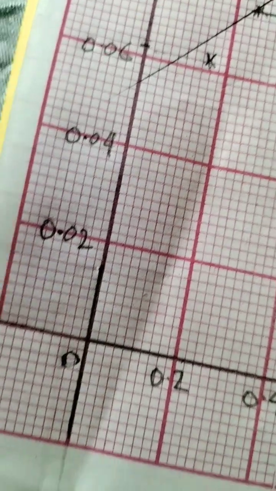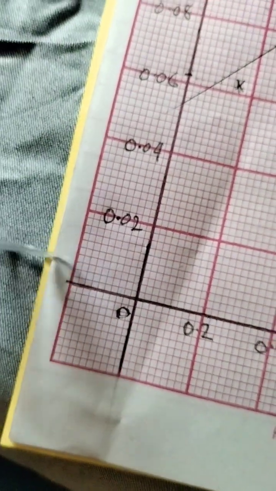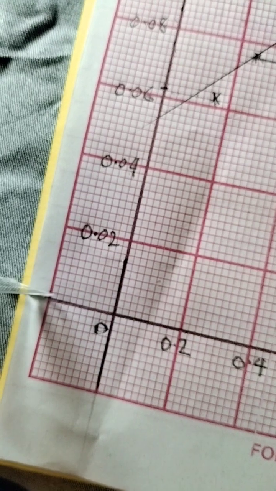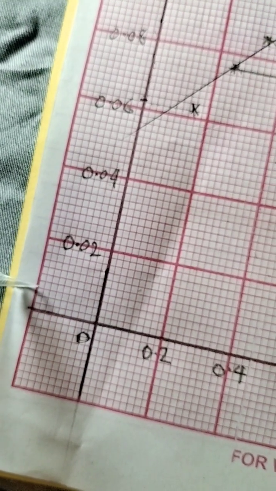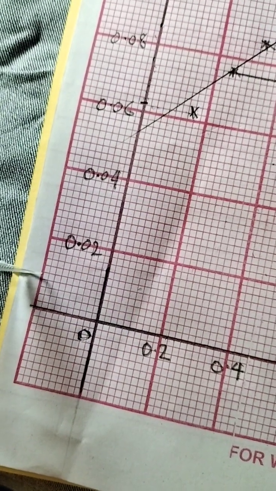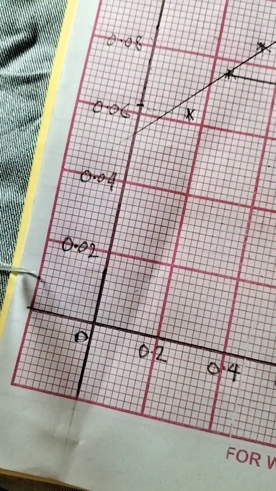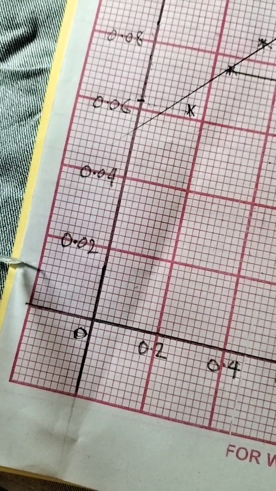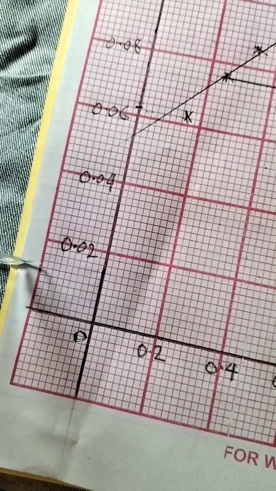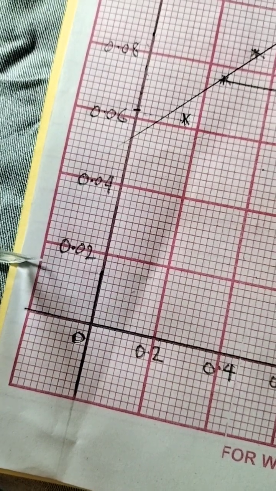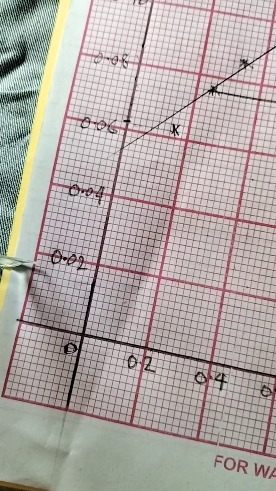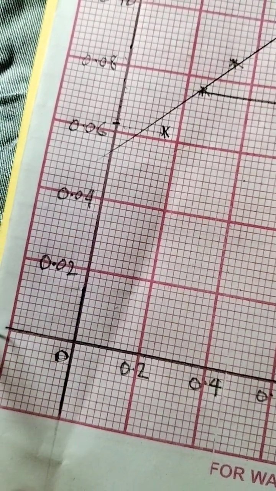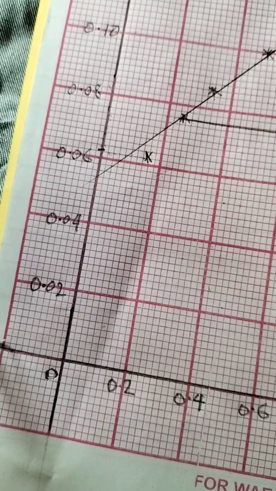So let's explain how it's being counted. Let me come again. I said that one line is 0.002.